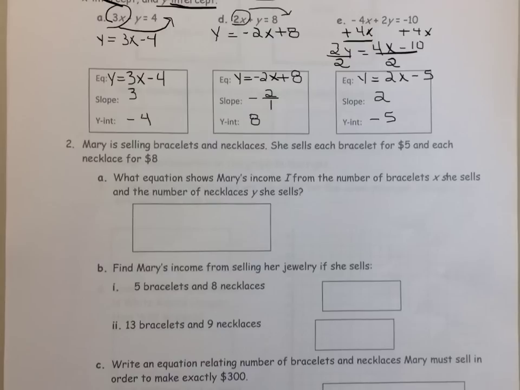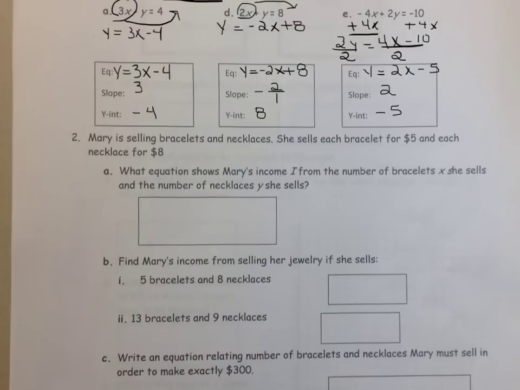Number 2, Mary is selling bracelets and necklaces. She sells each bracelet for $5 and each necklace for $8. What equation shows Mary's income I from the number of bracelets X she sells and the number of necklaces Y that she sells?